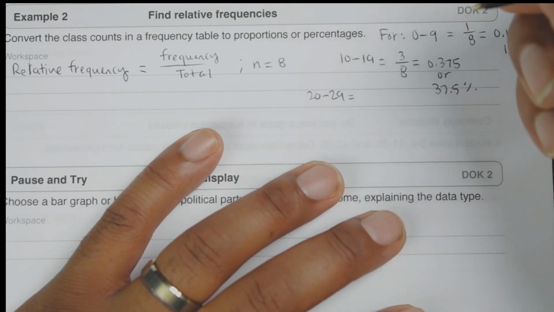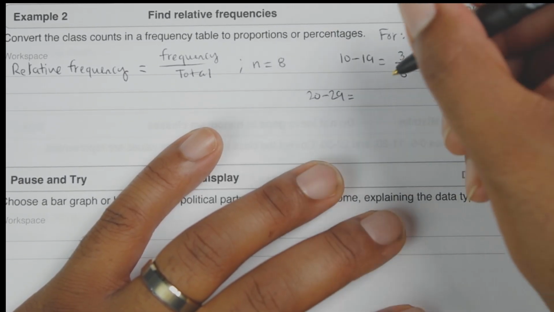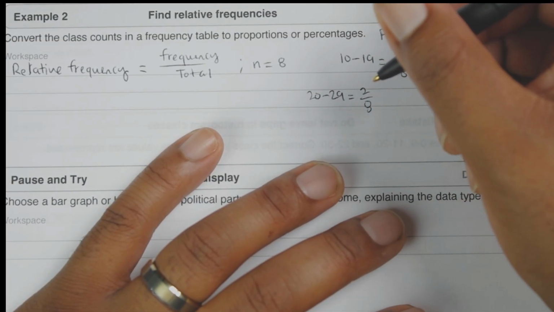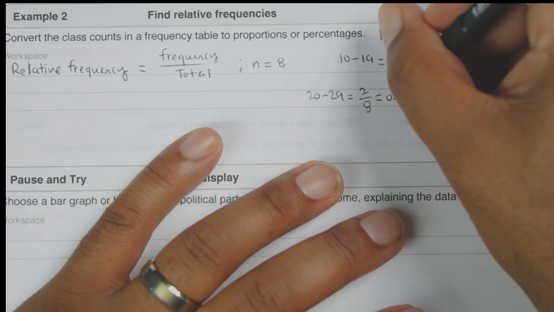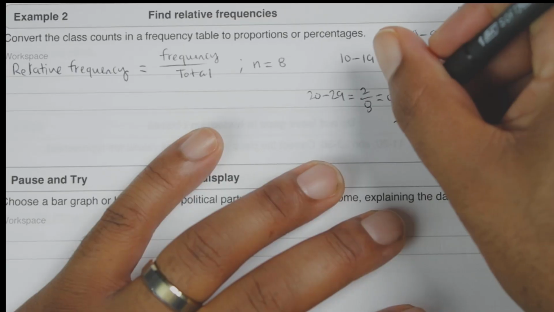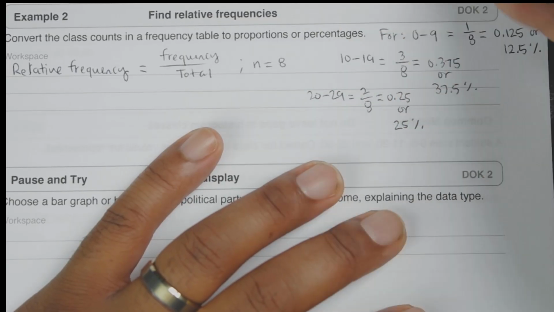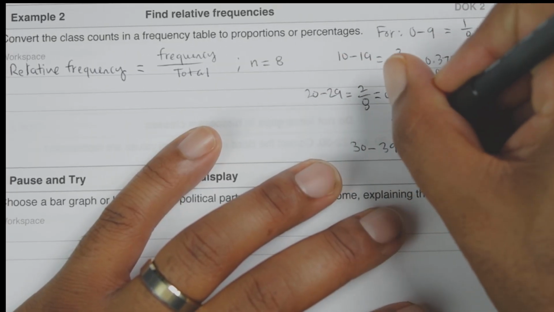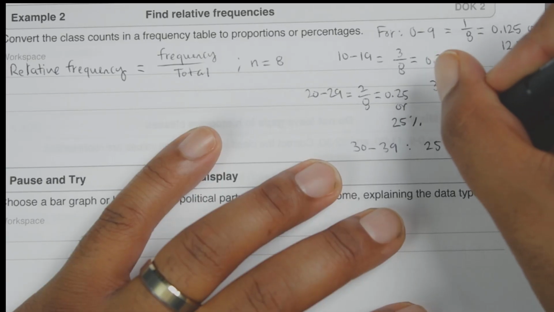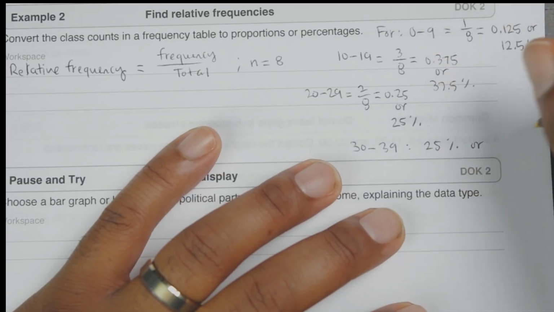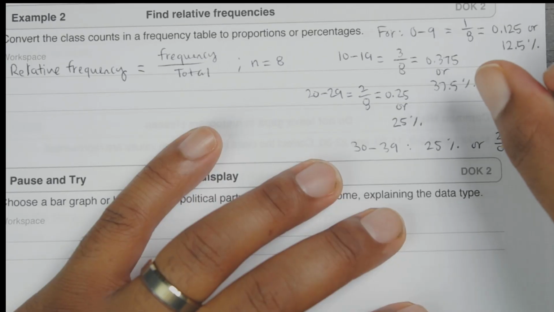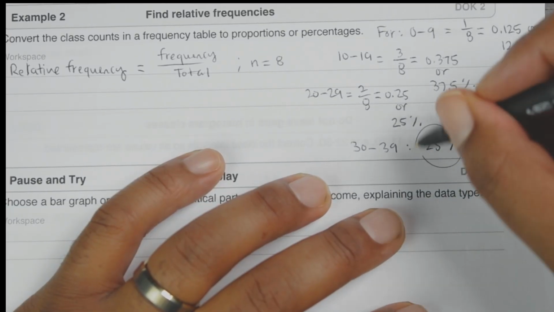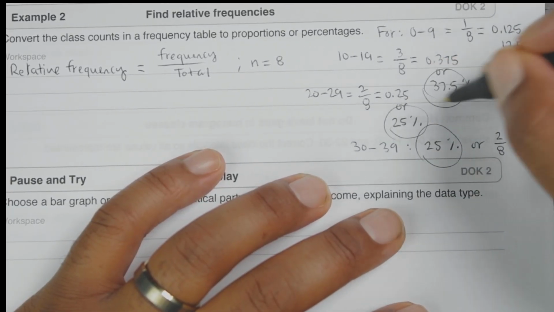For the 20 to 29 group, we have 2 out of 8, which is 1/4. So that's 0.25 or 25%. The same was true for 30 to 39, which was also 2 out of 8, or 25%. So we have all of our percents: 12.5%, 37.5%, 25%, 25%.